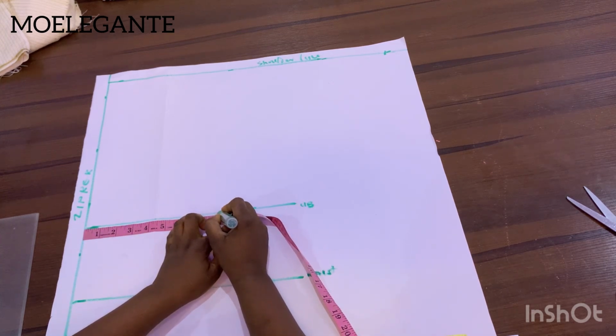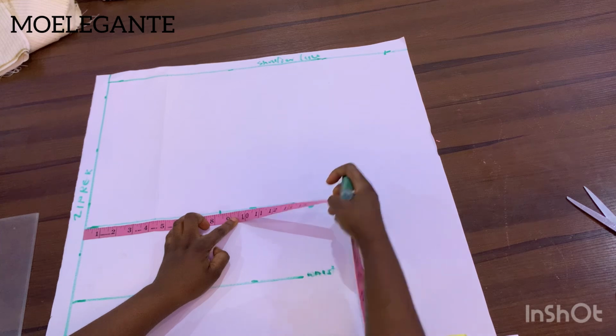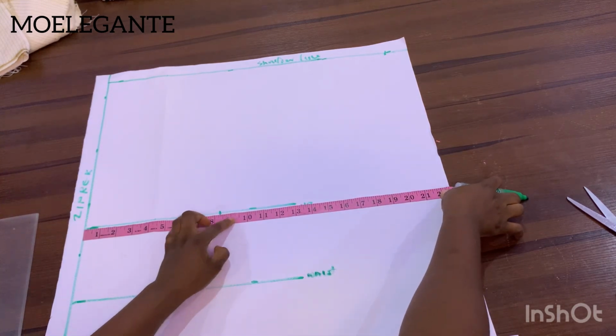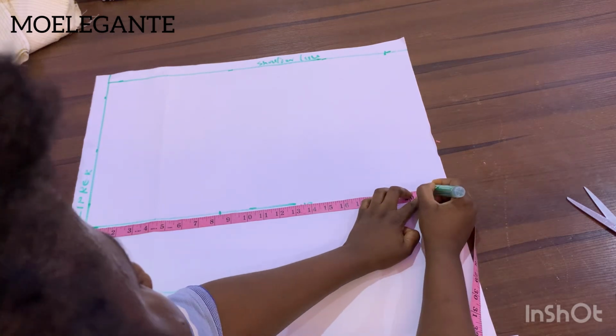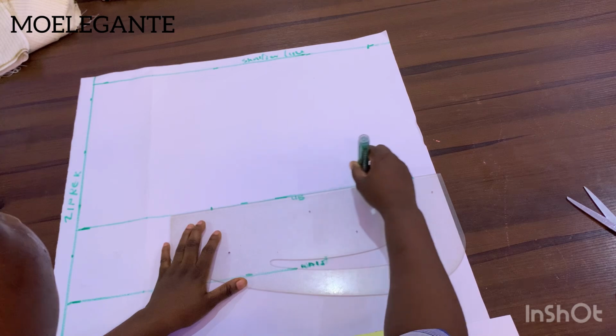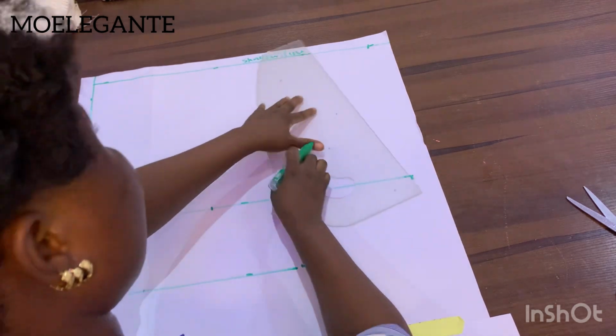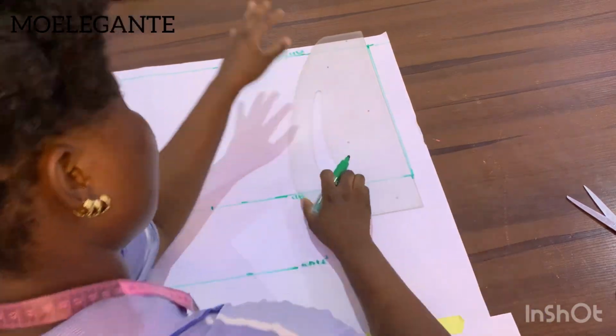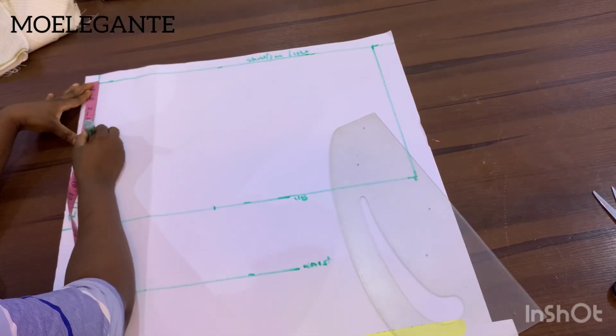Now on the underbust line, I'm going to mark quarter of my underbust measurement, and on the same line I'm going to mark my nape to my sleeve line. That's the back of your neck to your elbow. That's what I use for this tutorial. I'm going to extend that line and connect our sleeve. So this is what the upper part is going to look like.